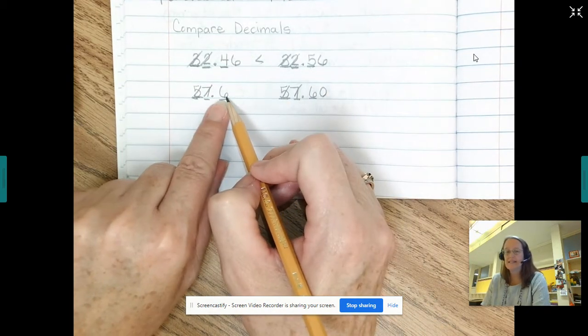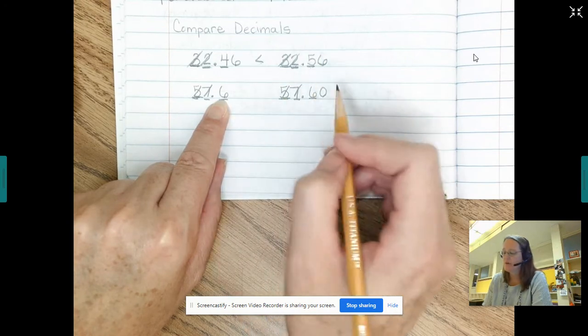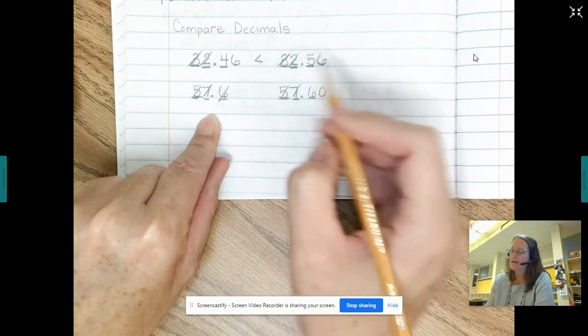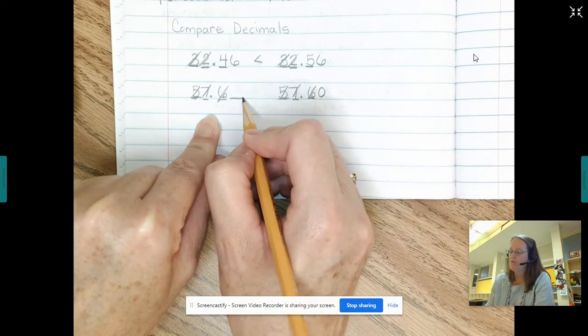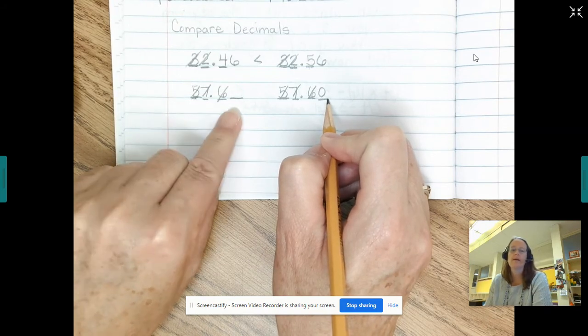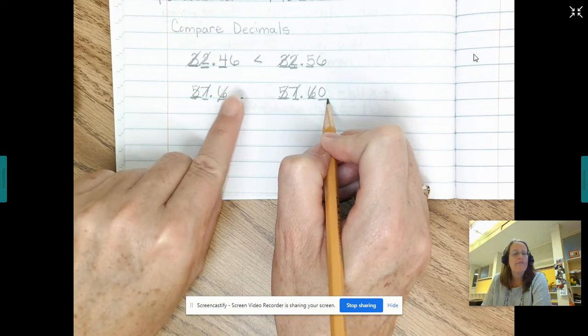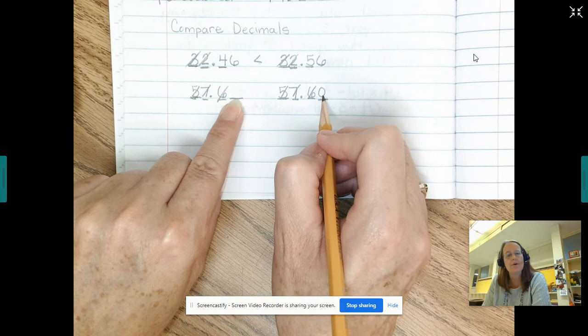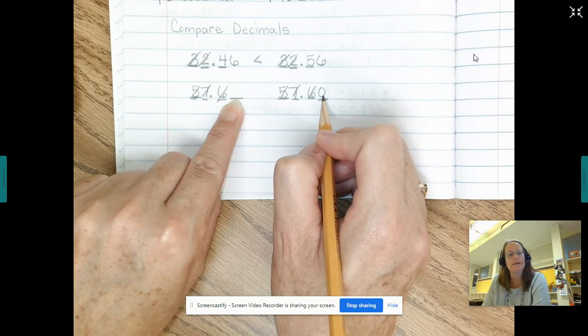Now I have 6 tenths in my first number and 6 tenths in my second number. They're the same. Mark it out and move it over. Uh-oh. Wait a minute. I have nothing in the hundredths place in the first number, and I have 0 in the hundredths place in the second number.